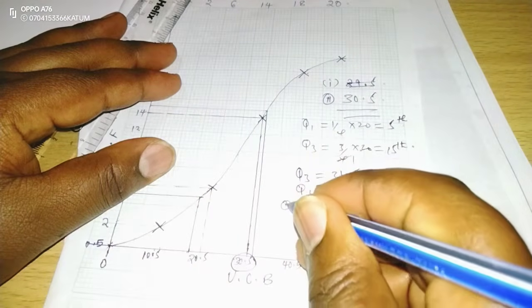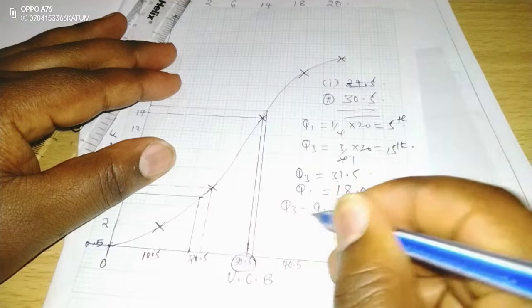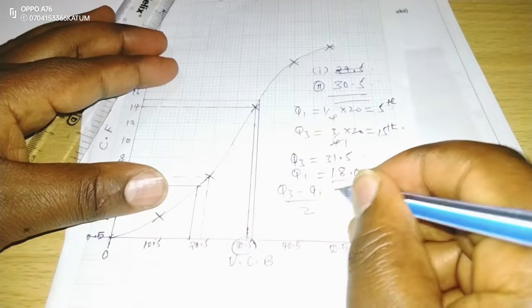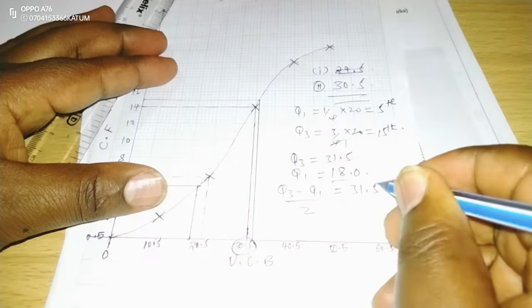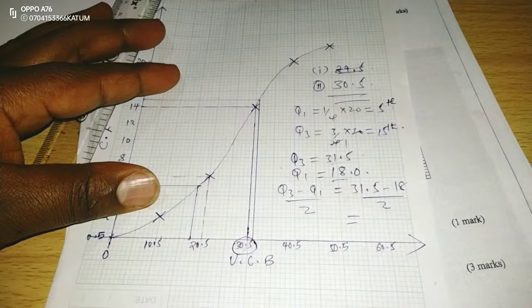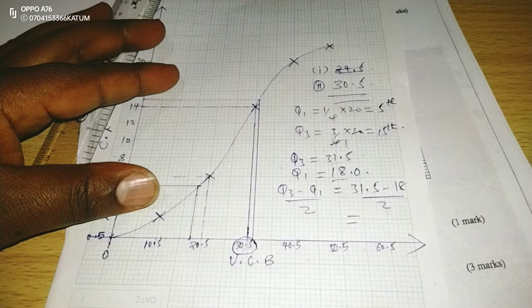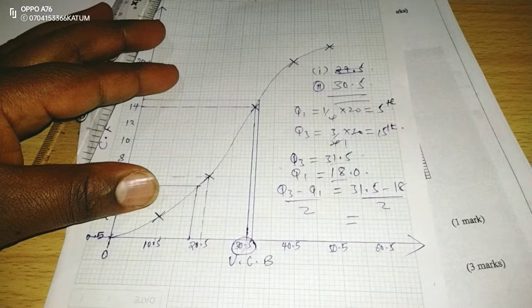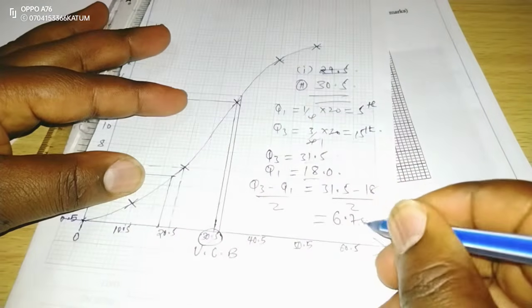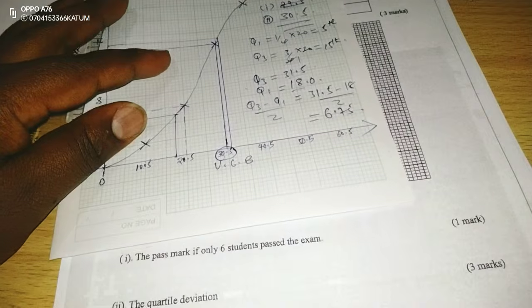Therefore, we're going to get Q3 minus Q1 over 2 so that we may get the quartile deviation. So this is going to be 31.5 minus 18, and we divide by 2. So that gives us 6.75, which is going to be the quartile deviation.